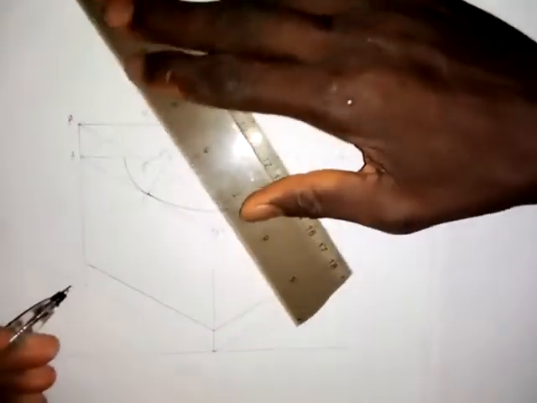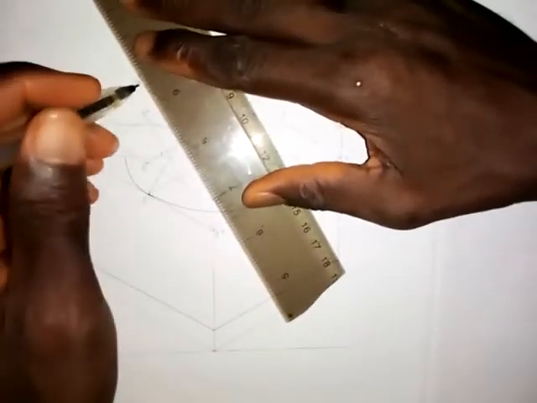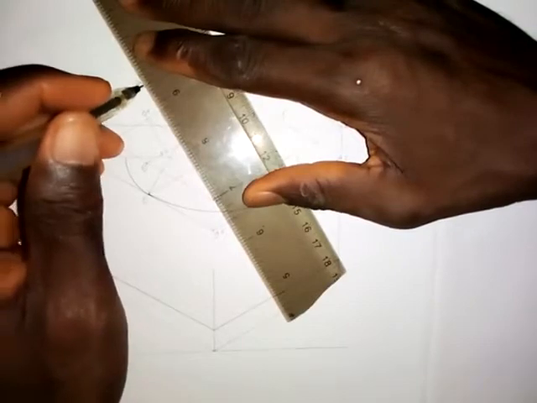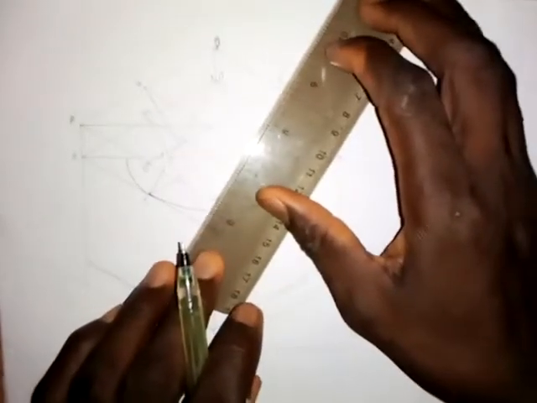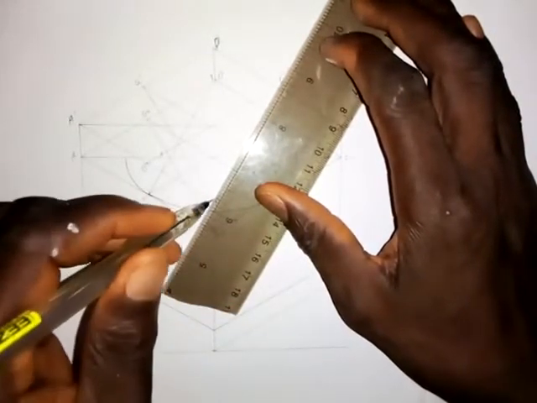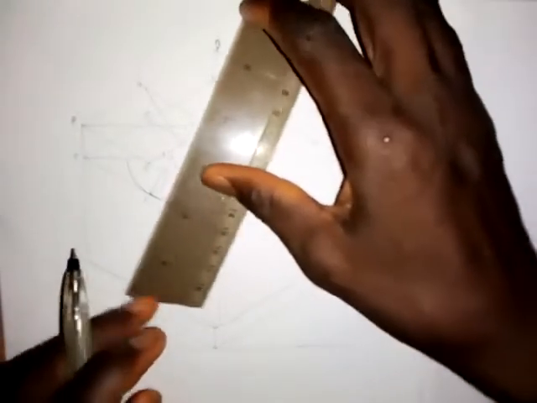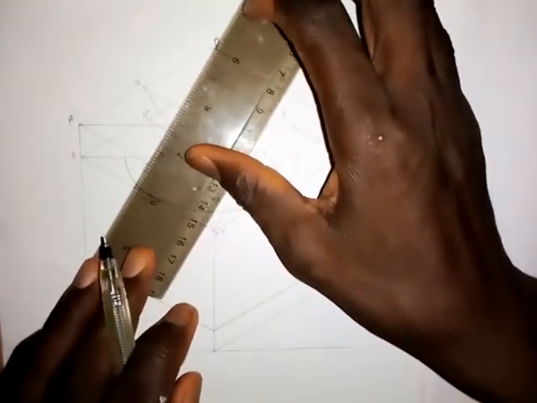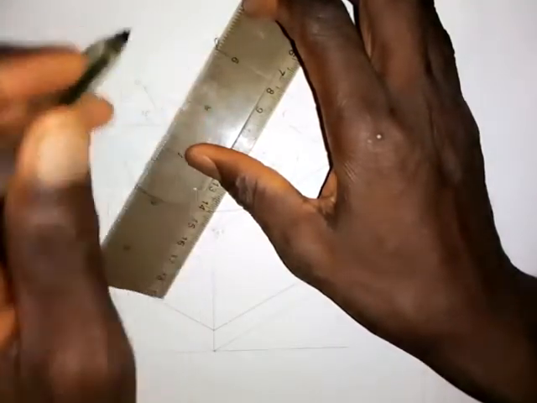So I will join B prime, G prime together. And then B prime, F prime, I'll join them together with a straight line. And D prime, E prime, join them together with a straight line.